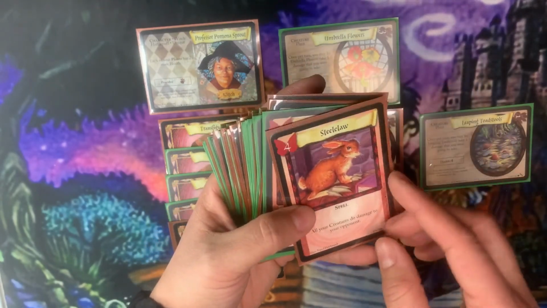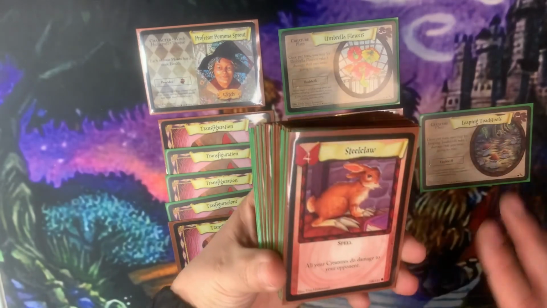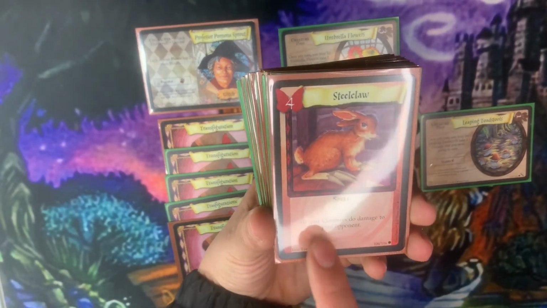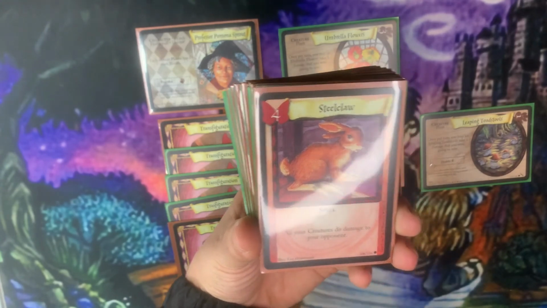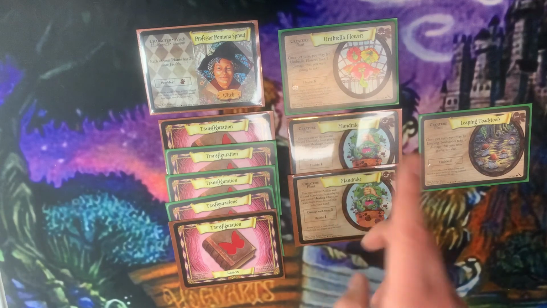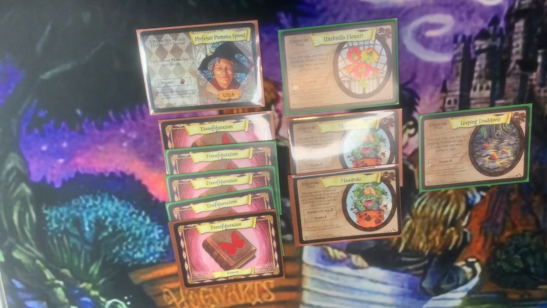So Steel Claw is a really popular card in creature decks because it says all your creatures do damage to your opponent. So that means I've got these two. That's a total of 6 damage. That is 6 damage in addition to the damage that they took after I drew my card.